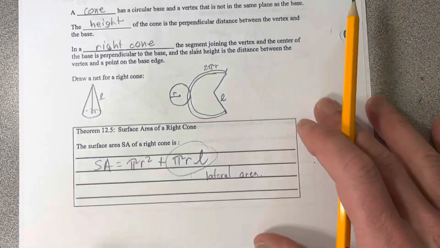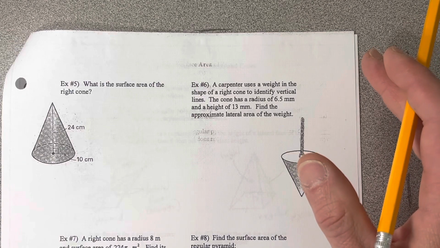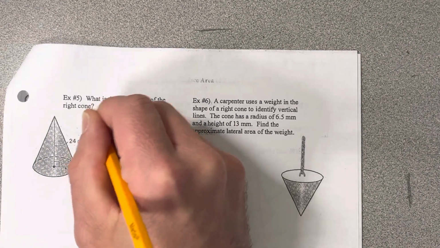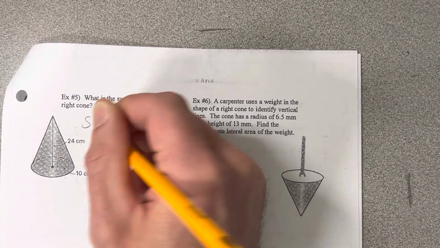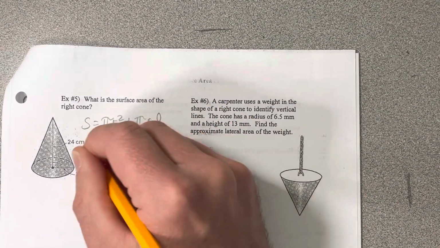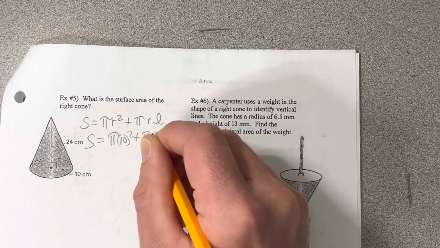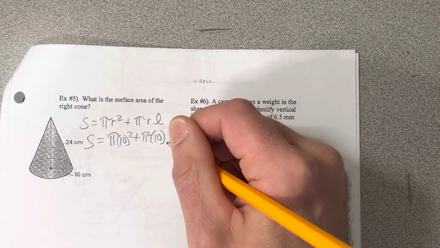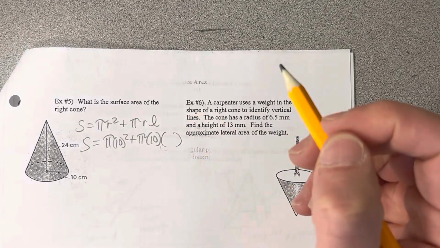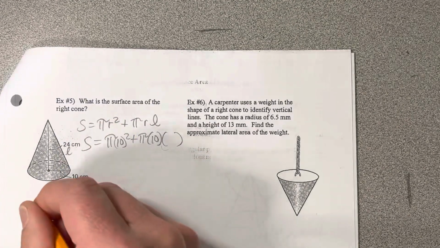Okay, so let's flip it over and work some of these out. What is the surface area of the right cone? Well, surface area, we just learned, is equal to pi r squared, area of the base, plus pi r L. We've got the radius, so pi 10 squared plus pi 10. But we need our slant height. We don't have our slant height. But because it's a right cone, we can figure that out pretty quick by using the Pythagorean theorem.